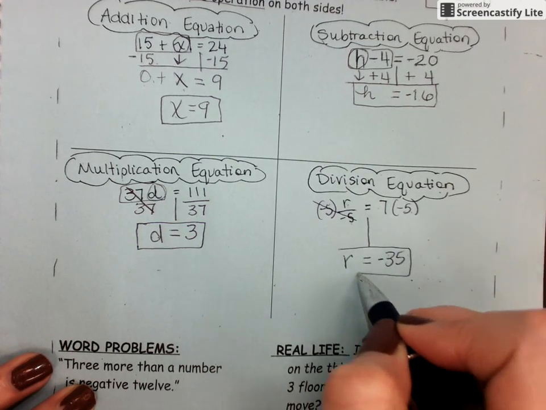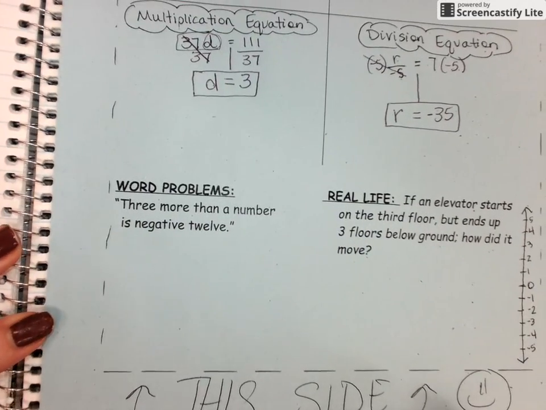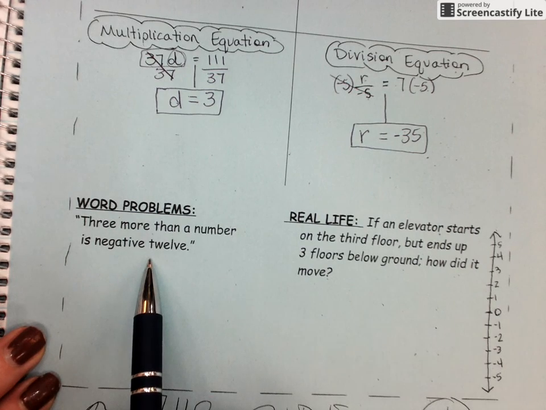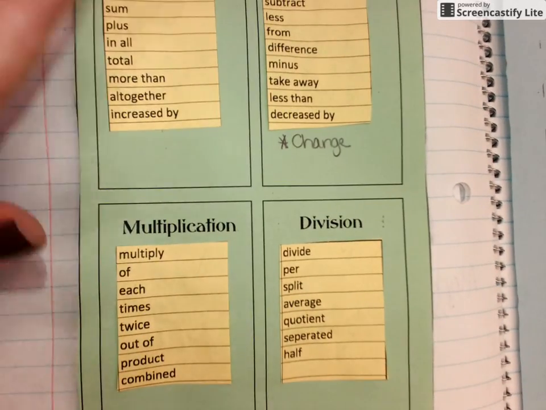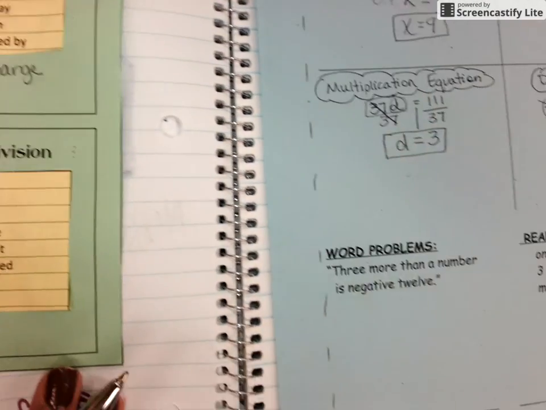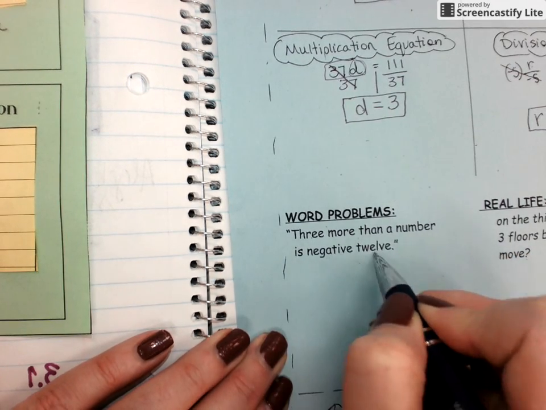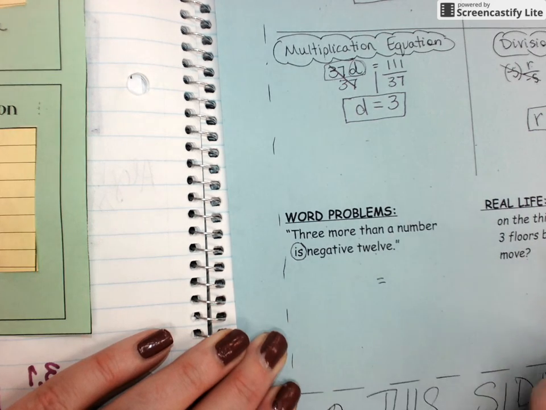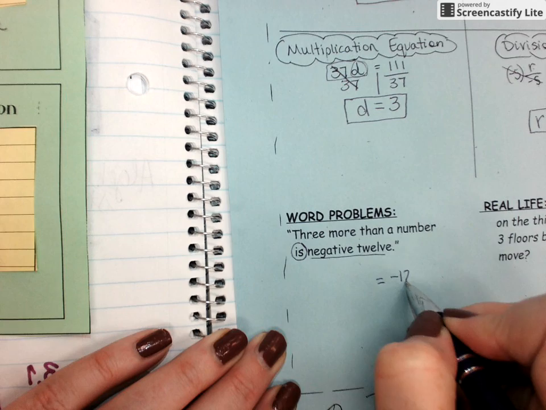All right, so we've worked one problem of each. Let's quickly talk about a couple of other things that you're going to see. You're going to see word problems that just have a description of what you're to do. That's where our operations vocabulary could come in handy. So this problem says 3 more than a number is negative 12. Is is your equal sign. If this says is negative 12, it means equals negative 12.